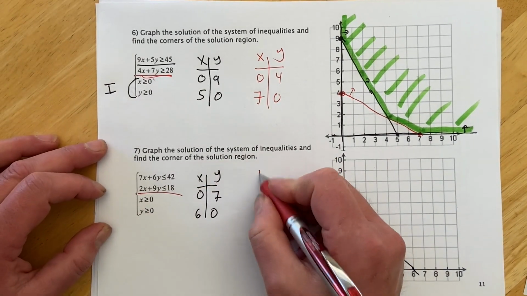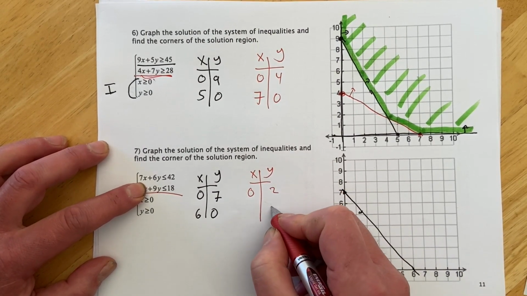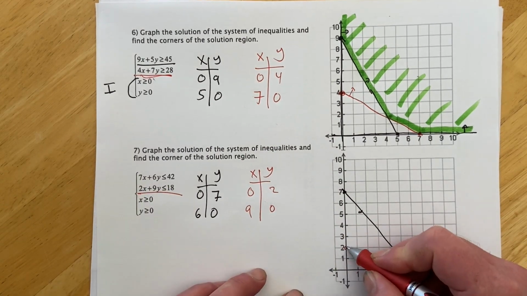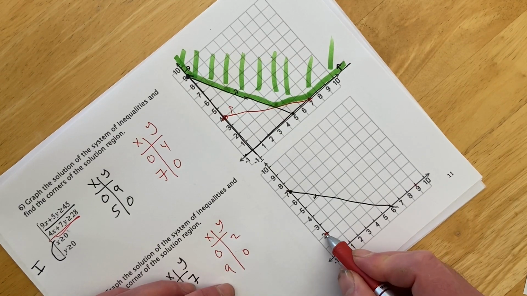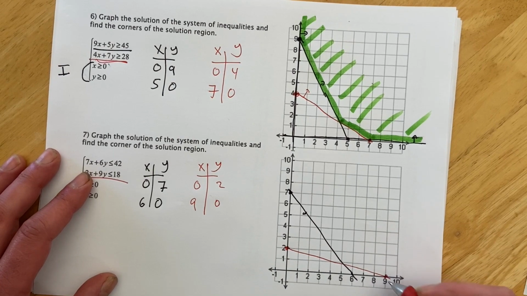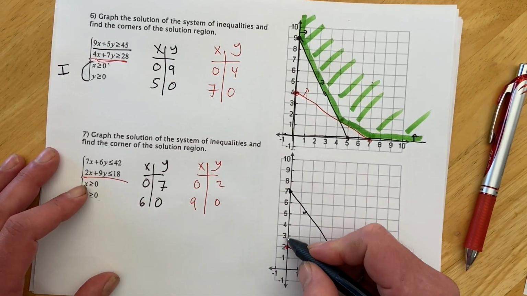I'll do that one in red. So if x is 0, y is 2, and when y is 0, x is 9. So 2, and then 9, 0. So something like that. And then we still have these conditions that we have to stay in the first quadrant.